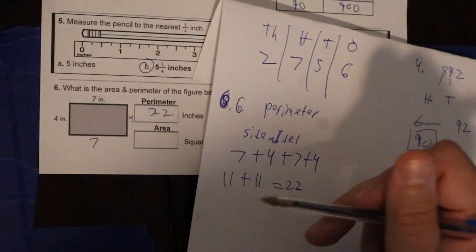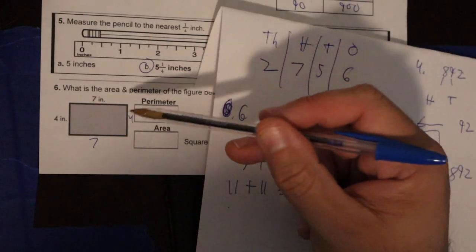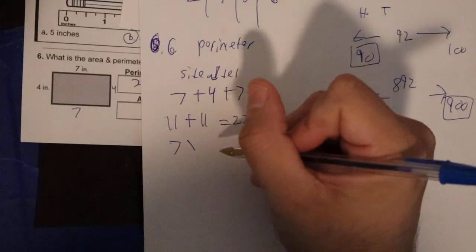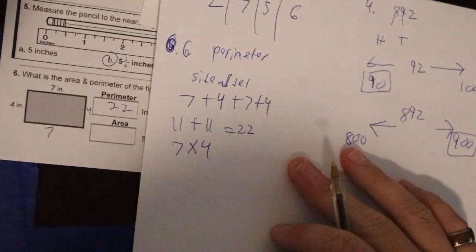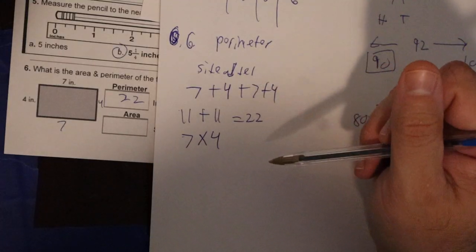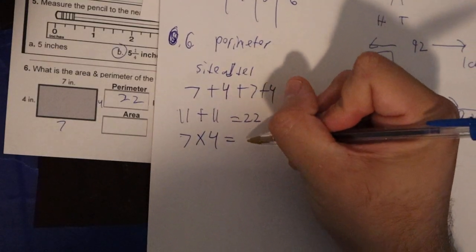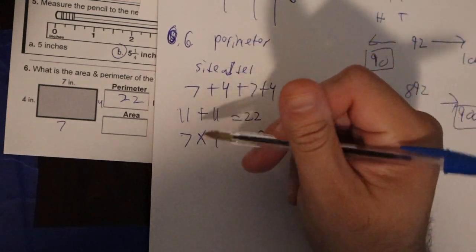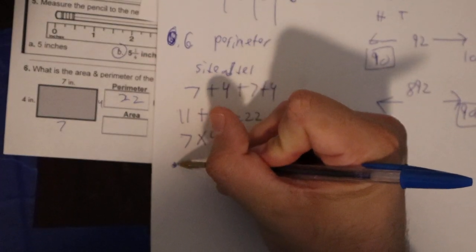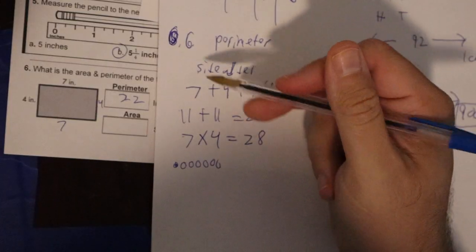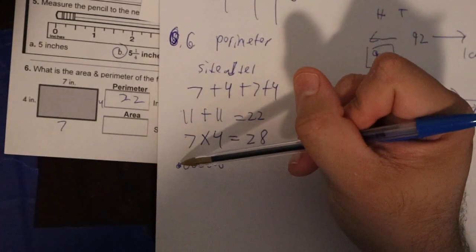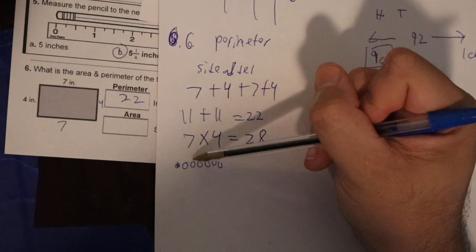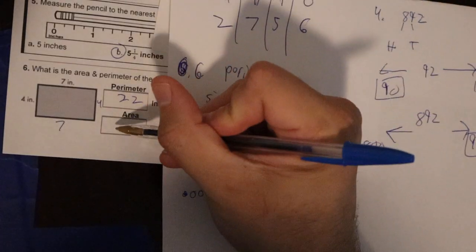Now the area, that's your longer side times your shorter side. So in this case, that's going to be 7 times 4. What does that equal? 28. Now if you struggle with this one, you count your 7. So you do 7 circles, 1, 2, 3, 4, 5, 6, 7. And count that 4 different times. So 7, 8, 9, 10, 11, 12, 13, 14, 15, 16, 17, 18, 19, 20, 21, 22, 23, 24, 25, 26, 27, 28. The answer is 28.